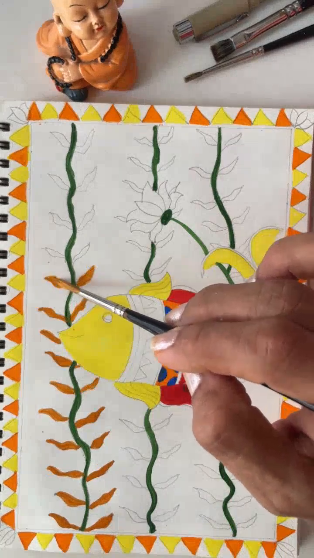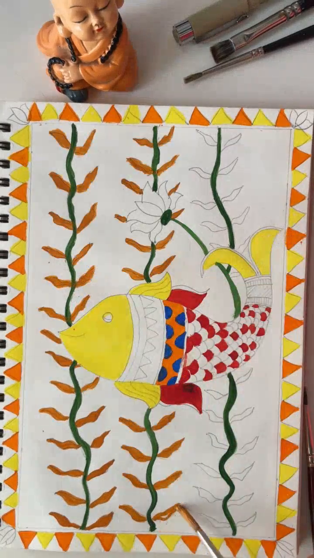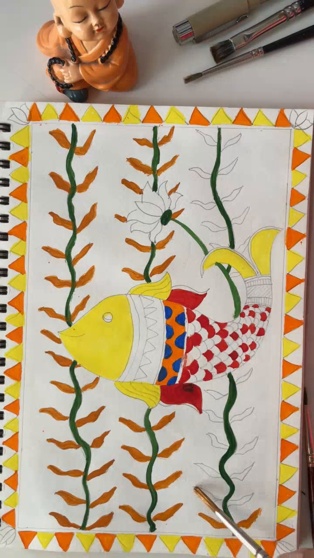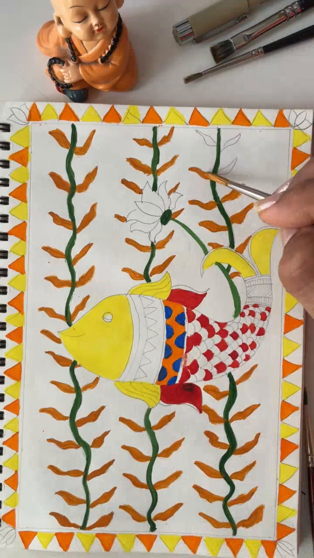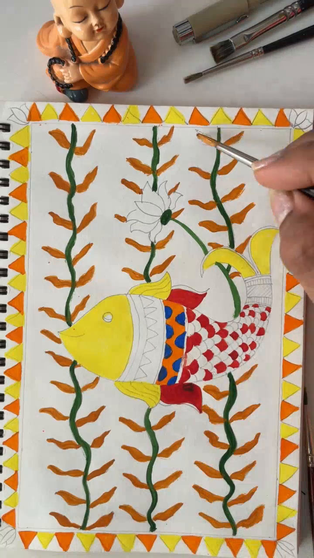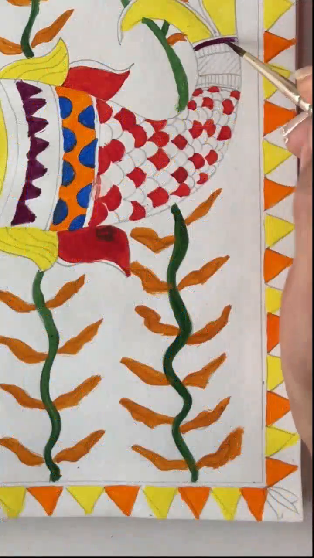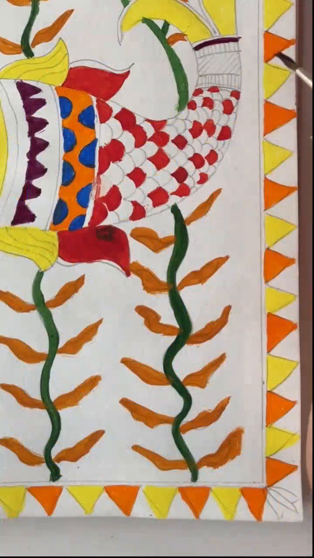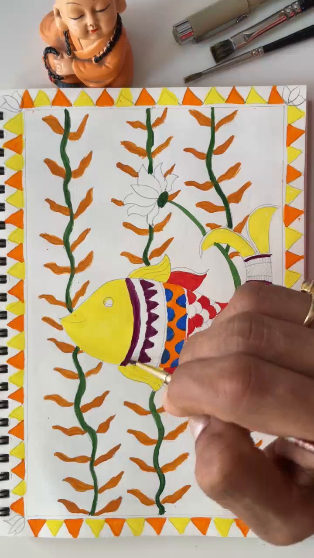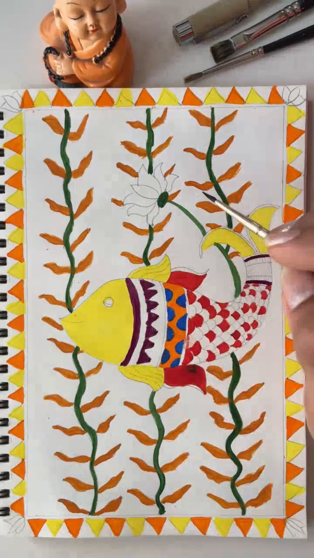The legend goes that this painting style was used during Rama and Sita's wedding. And interestingly, this art form was preserved and passed down primarily by women, making it a powerful cultural legacy.